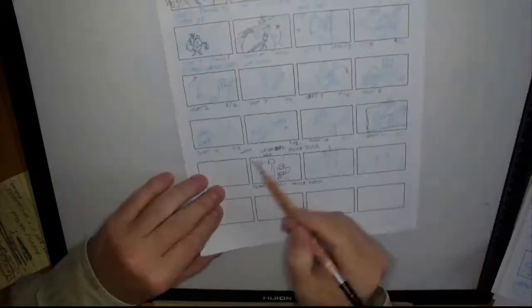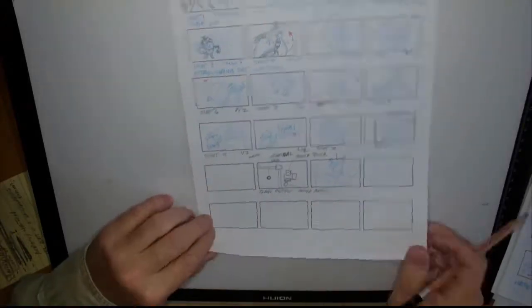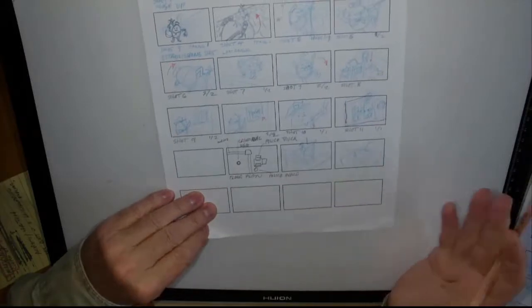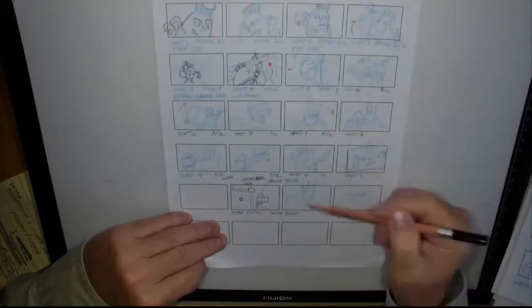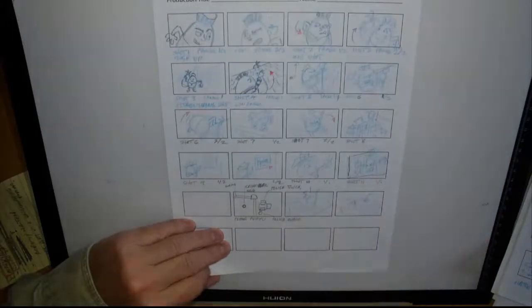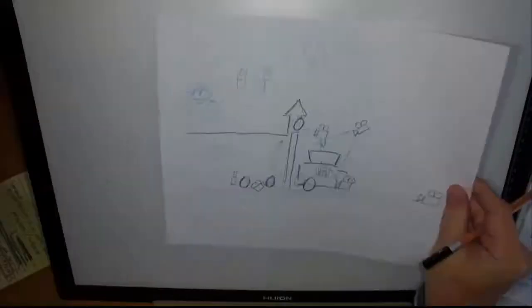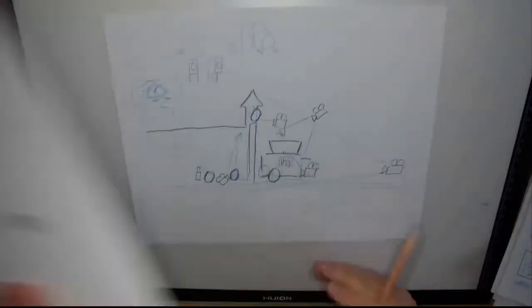One of the things I started to do here is work out a floor plan. Where is this all taking place? I was even looking at some shots from different angles that I ultimately didn't use, but I explored all the possibilities in this simple story, all the different camera angles and possibilities. So I started to look at that. Well, let's look at this one first.